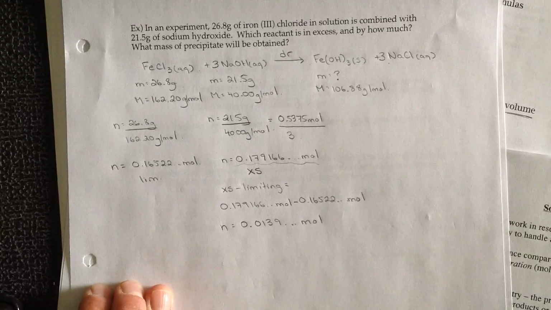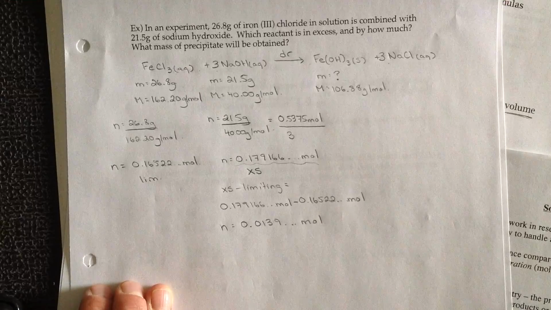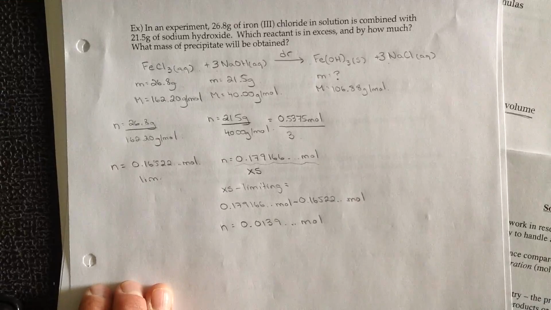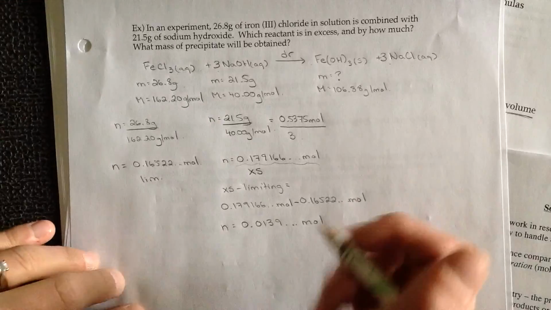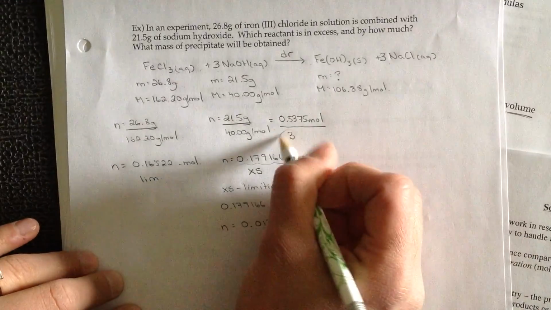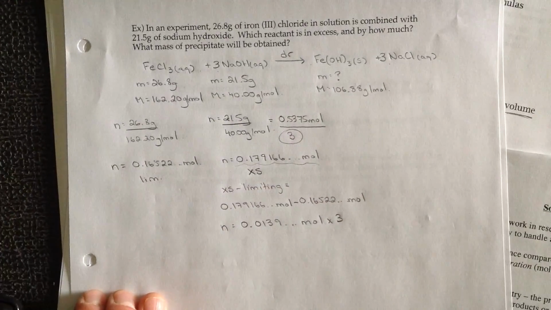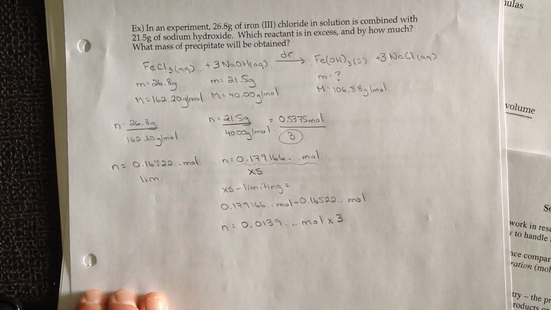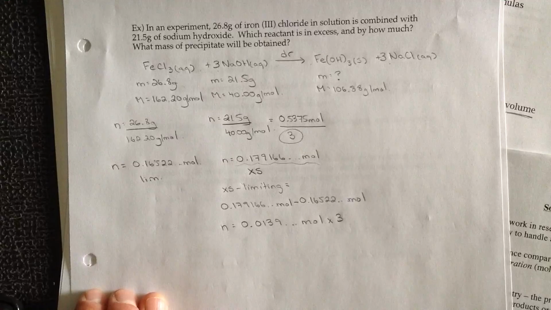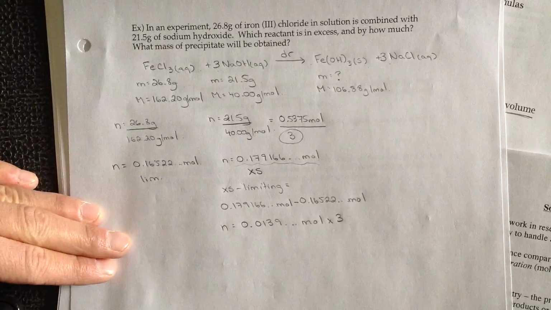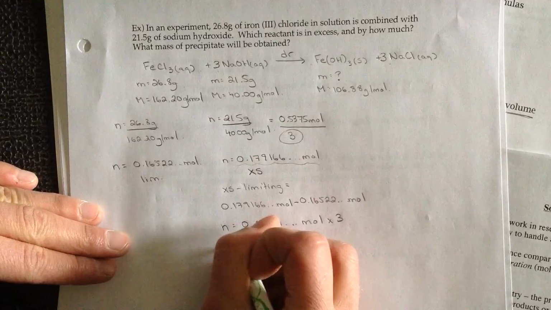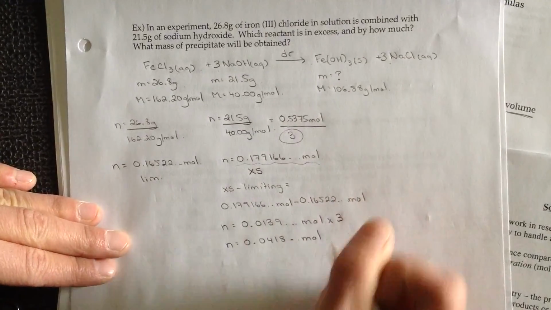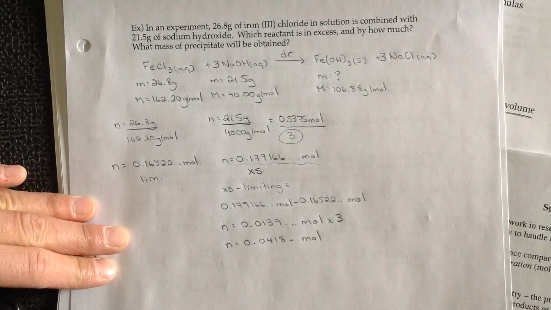But technically, how many sodium hydroxides do I actually have? I have 3 times the amount. So my first step is now to back calculate to what my original amount actually is. And I'm going to multiply this back up by the 3 that I originally divided it by, to figure out how much of that is actually applicable to the sodium hydroxide that I have in this reaction based on 3 moles of sodium hydroxide. Okay, so I'm going to times this by 3, and my n is going to be 0.0418 moles of actual sodium hydroxide in this particular reaction.